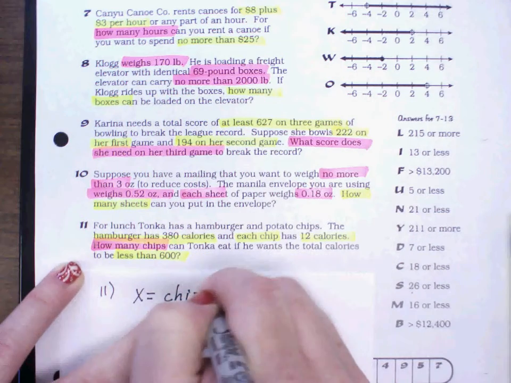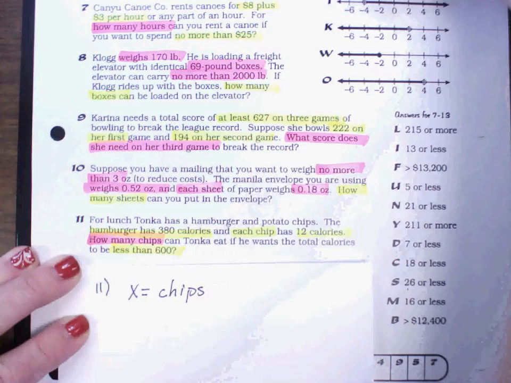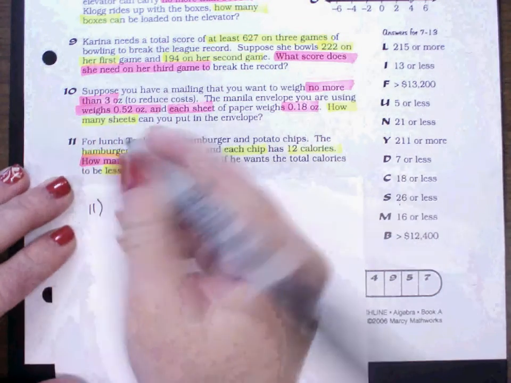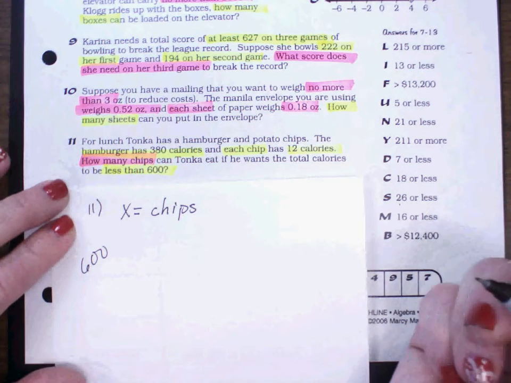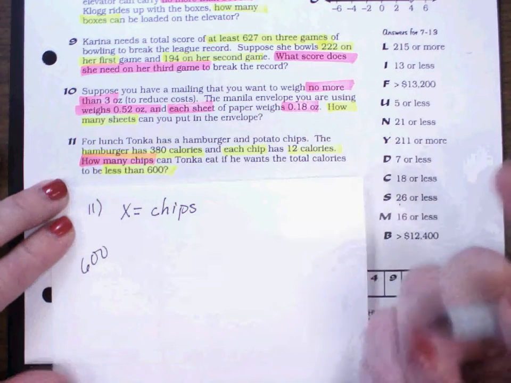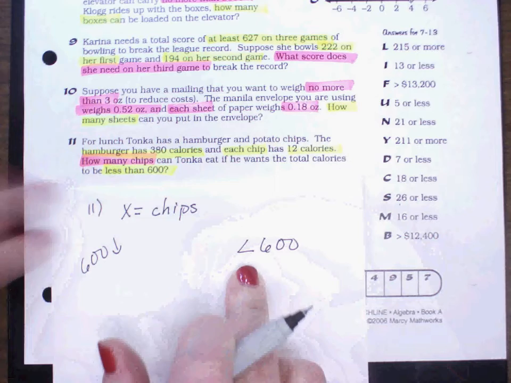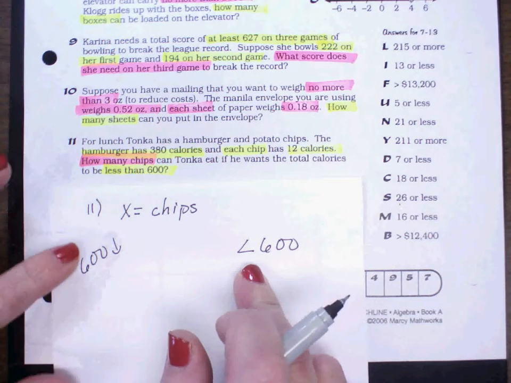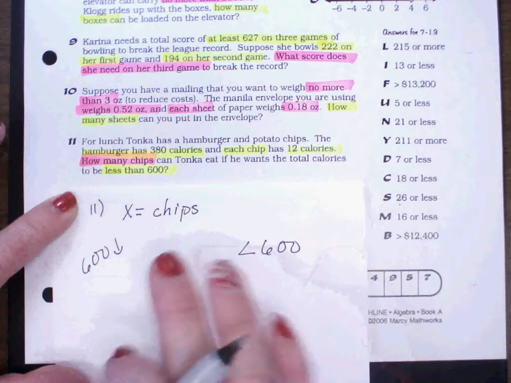Okay, so what's my X? Go to the question. Chips. Very good. How many chips he can eat? All right. He wants his total of calories to be what? Less than 600. So can it be equal to 600? Really? Less than 600 is the same as 600? No, it has to be less than 600. So this doesn't have the half equal sign because it has to be less than.